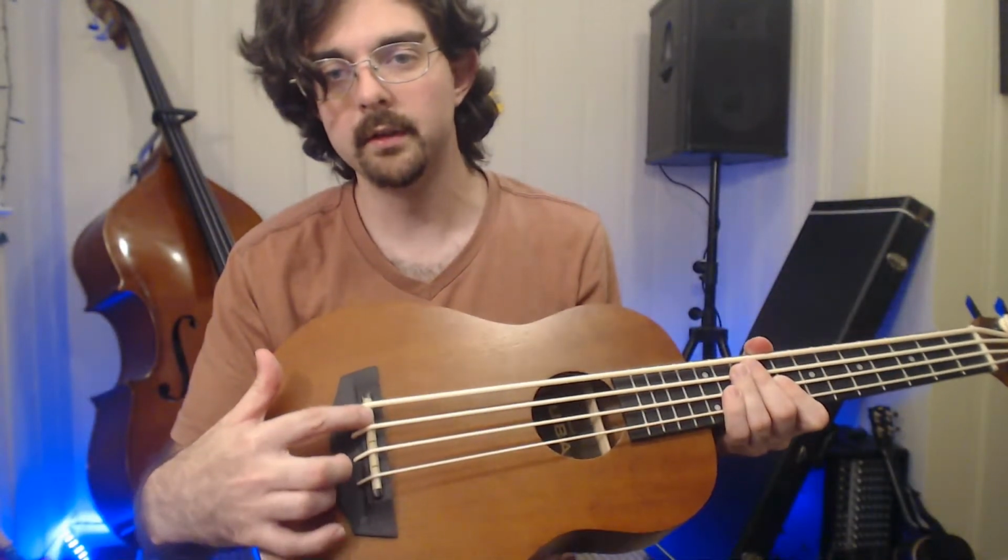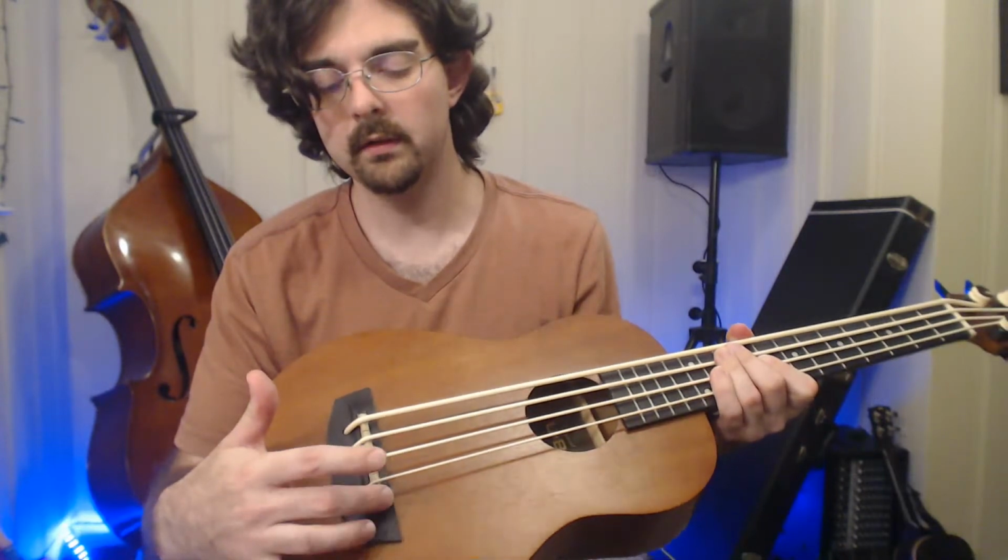I feel like if you have that, you're probably okay as long as you have this kind of bridge and this kind of saddle, because the solid body ones, they've tended to say don't do that with them, is what we just found out from another comment today.